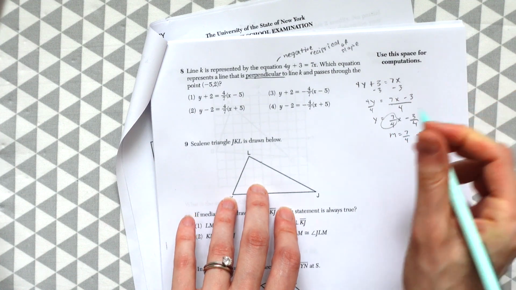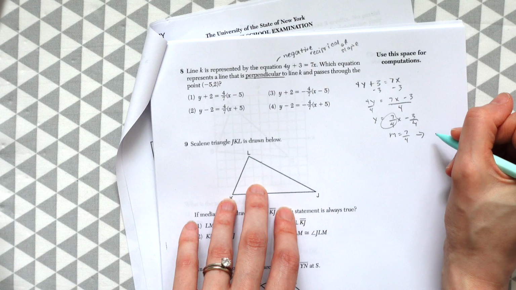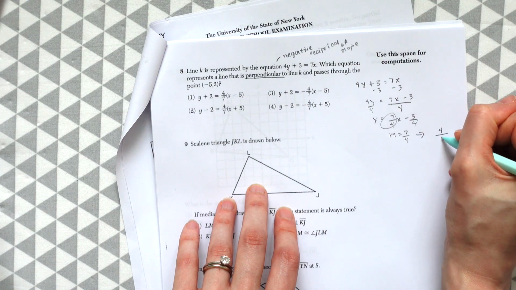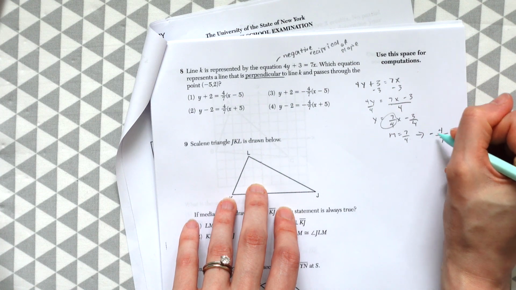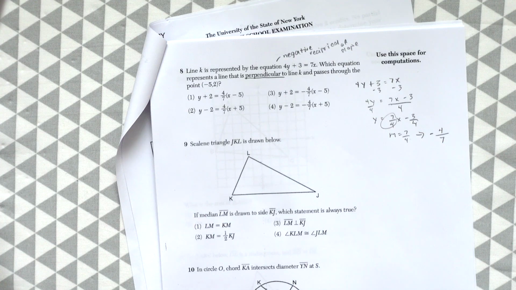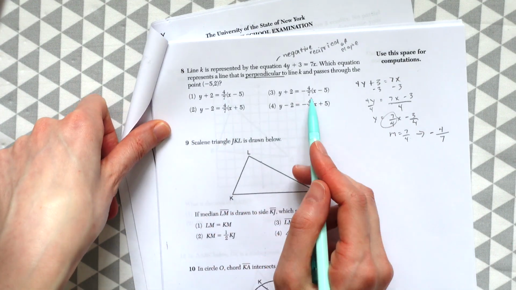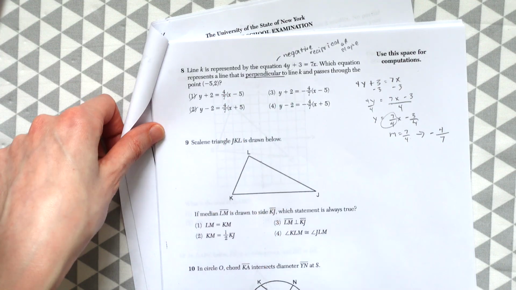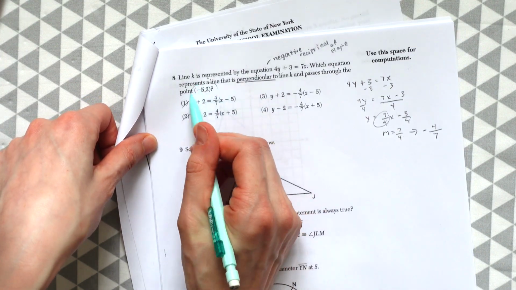So what we're going to want in our new equation is to have the negative reciprocal of that, which is when we flip and negate it. So we're going to flip the numerator and denominator to get 4/7 and negate it. So this is going to be our new slope. Already looking at these, you could see numbers 1 and 2 don't have a negative reciprocal. Now the next piece of information they give us is the point.